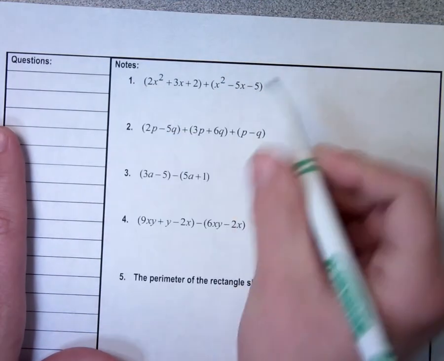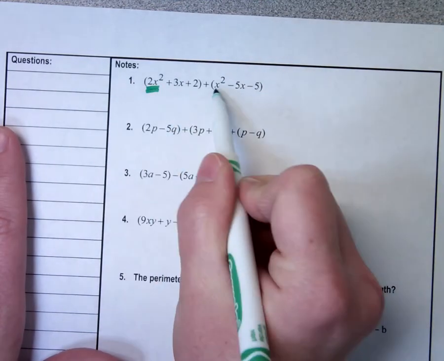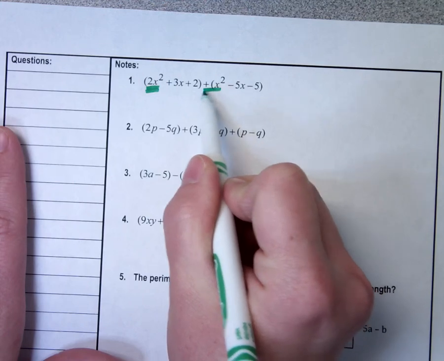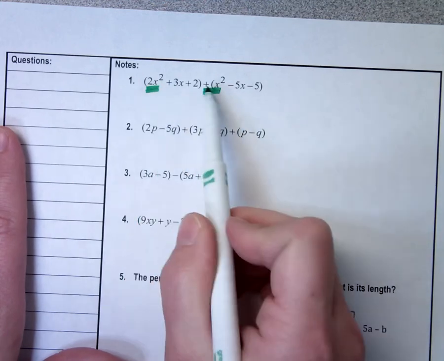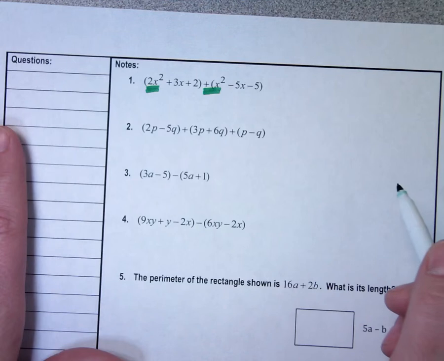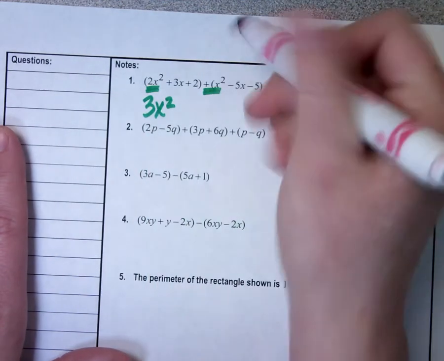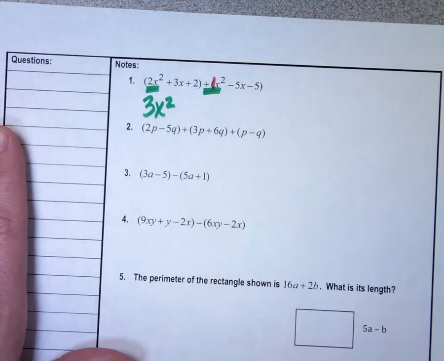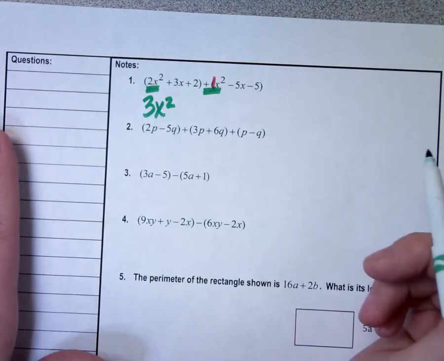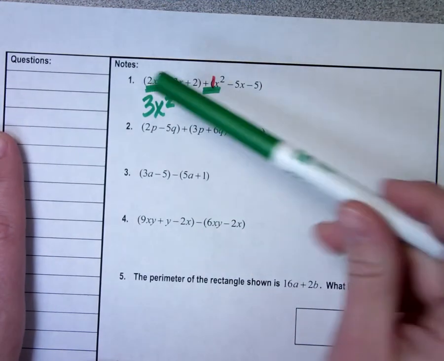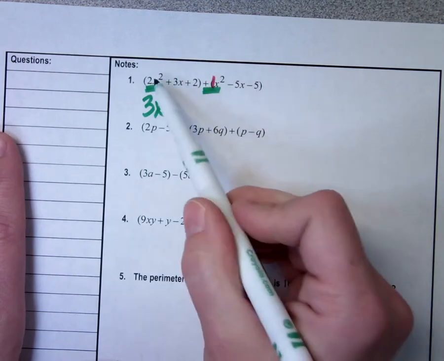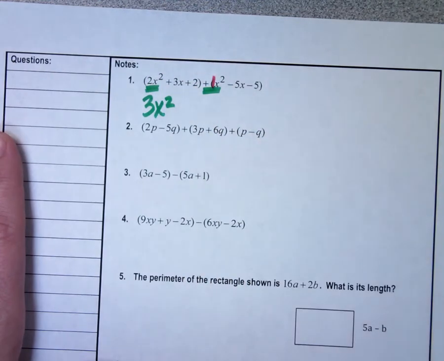So since this problem has nothing but x's, let's start with the highest exponent. And what is 2x squared plus x squared? 3x squared. Remember, this x squared here has a coefficient of a 1. So all I do is I add the 2 and the 1, which is 3. And when adding and subtracting, never change your exponents. If it starts x squared, it ends x squared.